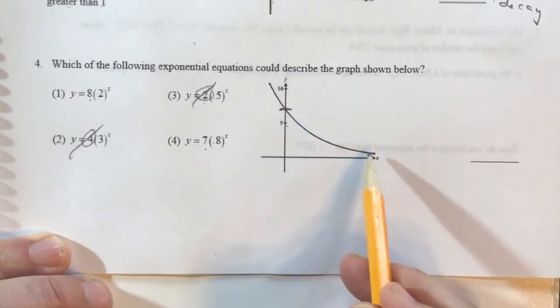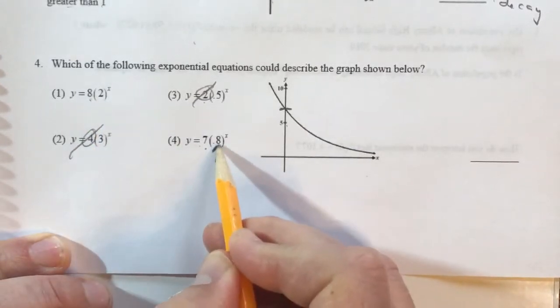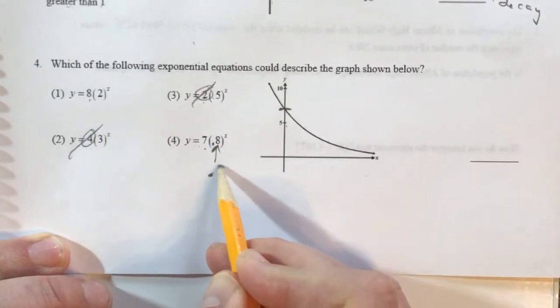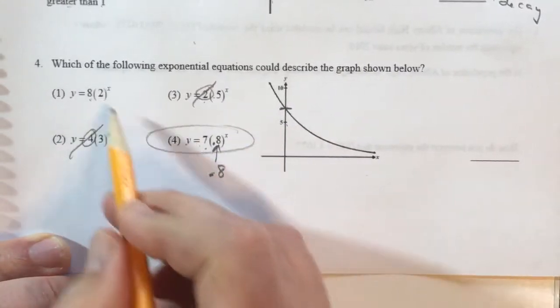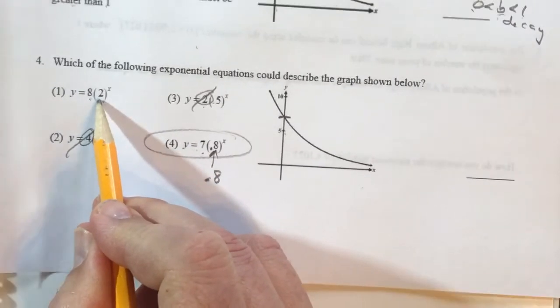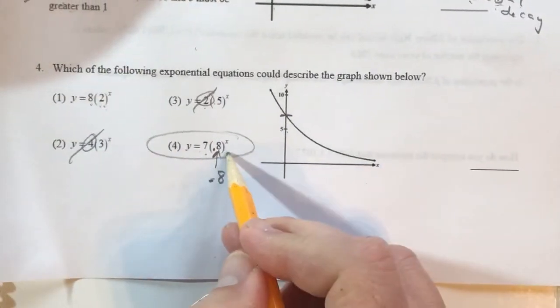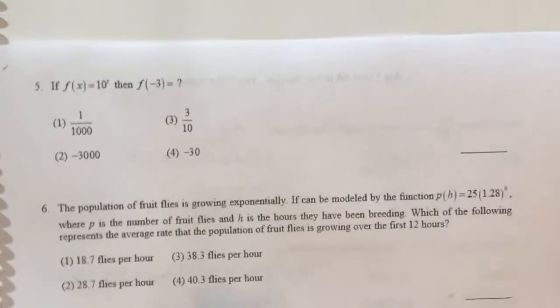And again, I'm decaying, so my base has got to be a small number. And you can see that there's a decimal point there. That's 0.8. It's less than 1. So this is going to decay. So it's going to be choice 4. This one's going to grow. If you put that into a graphing calculator and you graph it, you'd see it go up. All right, so this is the correct answer. So 3 and 4 are very similar. Let's go to the back.